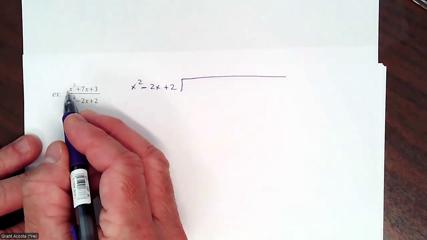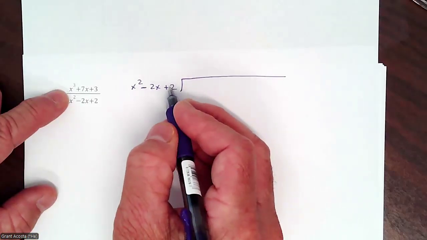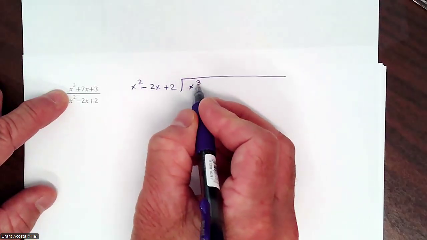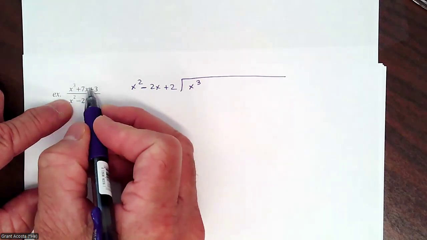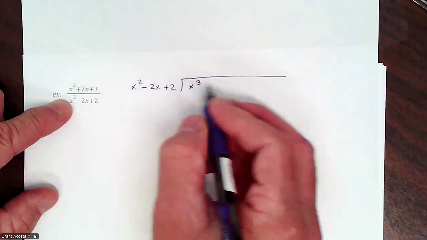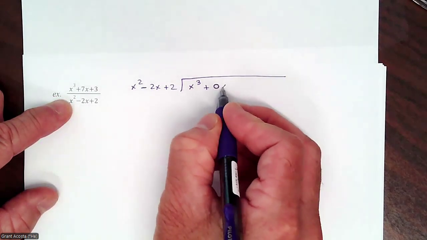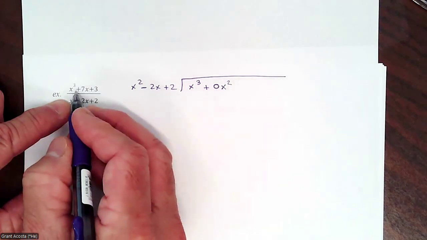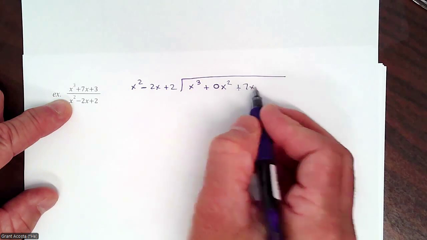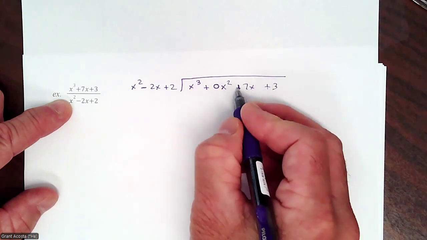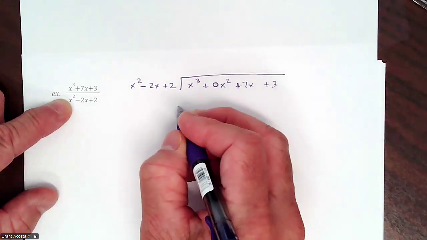One really helpful hint when you're doing division: notice the numerator is a cubic, but there's a degree 3 term, a degree 1 term, and just a number. There's no degree 2 term, and it's sometimes useful to have a placeholder. I can always think of this as a 0x squared and then plus 7x plus 3. We'll probably see why in a second, why that's kind of useful.